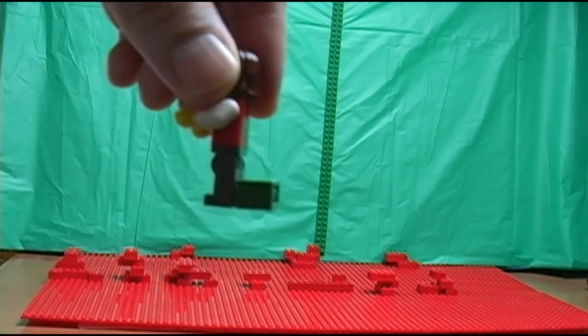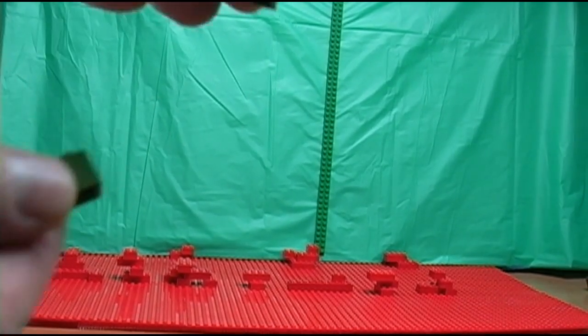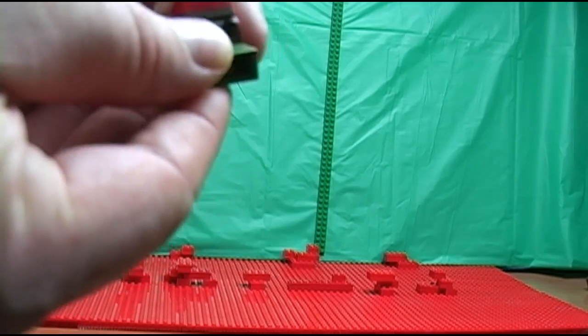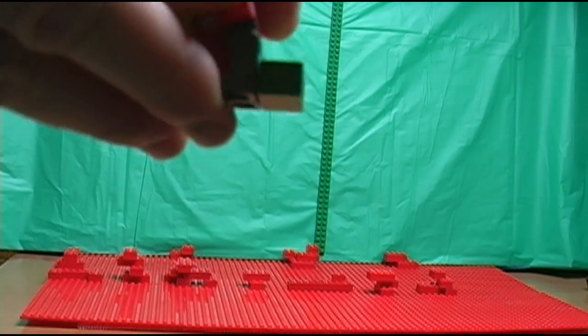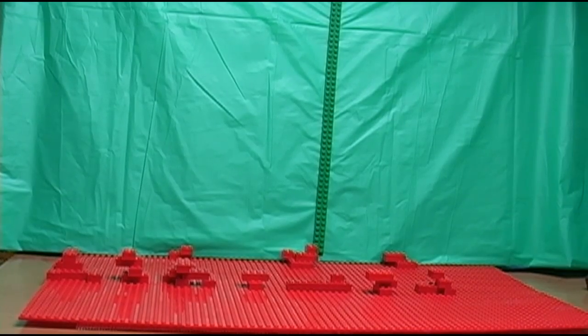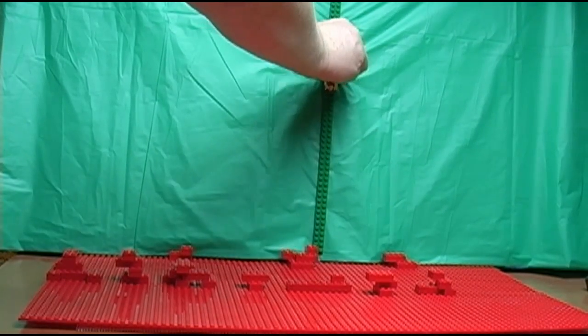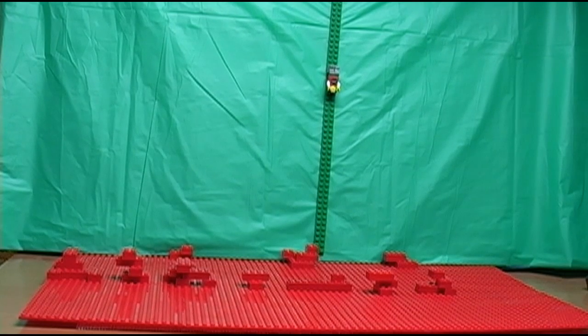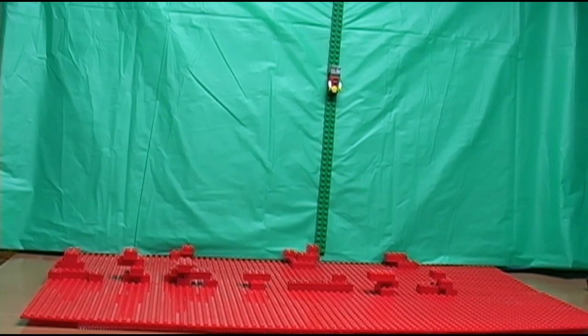So I put a piece like this. So you just put a 2x1 piece on the back of him to hold him away from the screen. And now I can have him falling by clicking him on the tape here. So you see him there, and then I can just keep moving him down the tape.